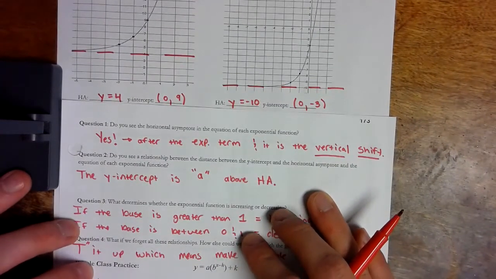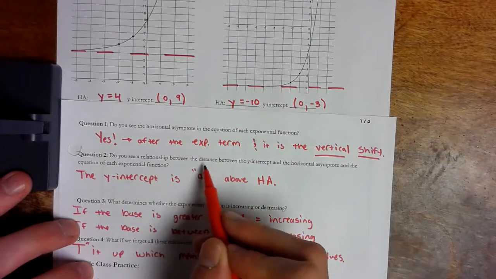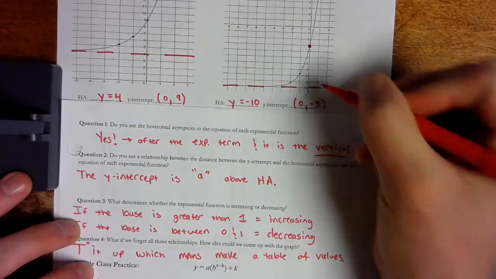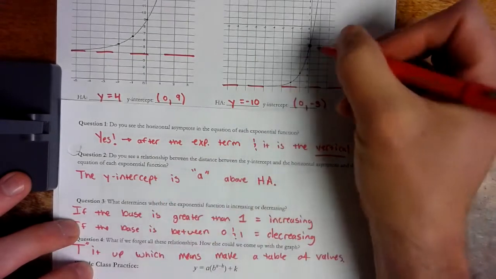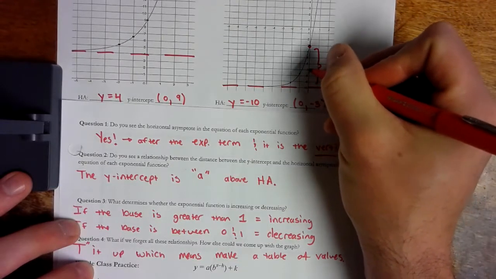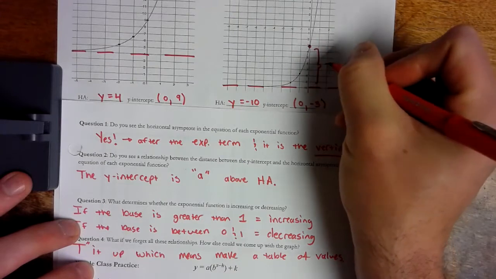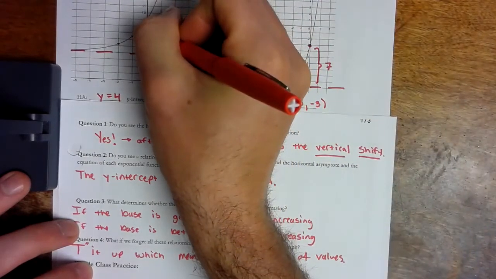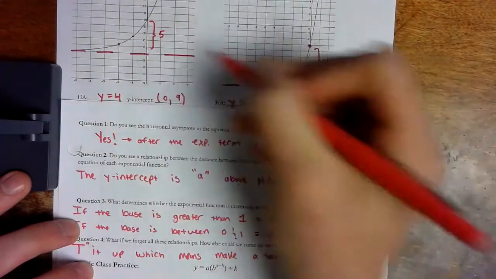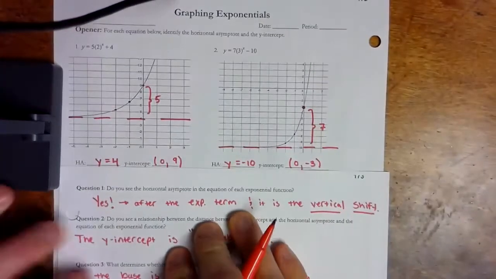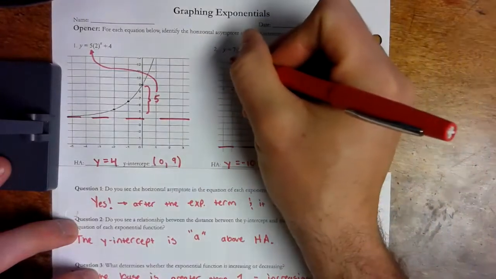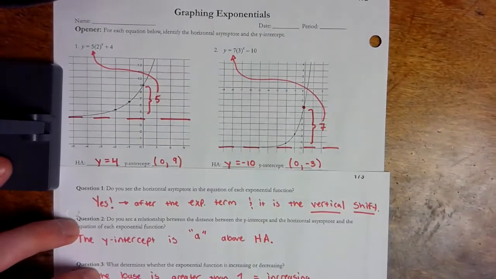Then the next question, this one was kind of tricky, and it's asking the relationship between the distance of the y-intercept, from here back down to the horizontal asymptote, and that part in the equation. If I look at the distance here, I'm having to go up 1, 2, 3, 4, 5, 6, 7. Over on this one, I'm having to go up from the bottom floor 1, 2, 3, 4, 5. Now, do I see a 5 and 7 in those equations? Absolutely. That 5 is the number in front of the exponential term. That 7 is the term in front of the exponential term as well.